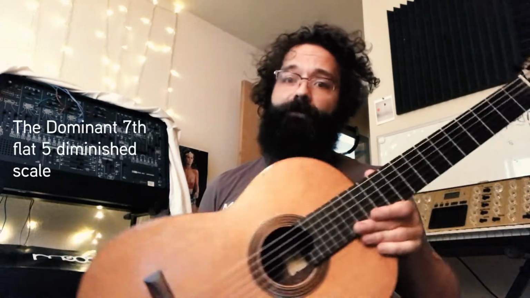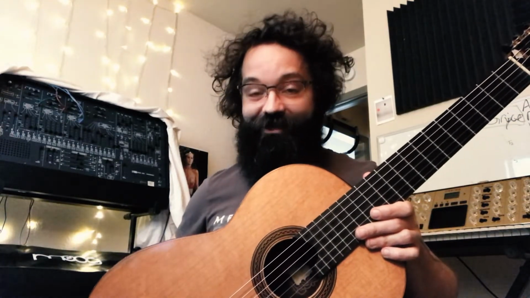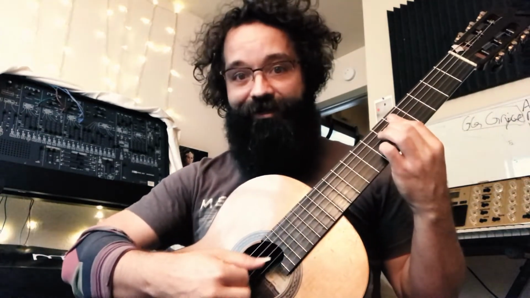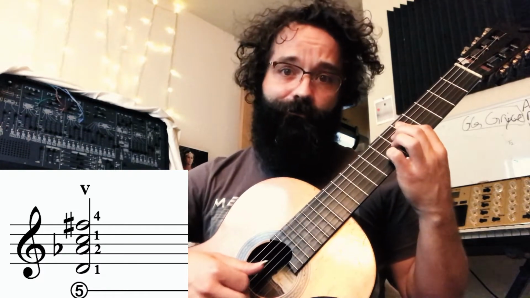This one's going to be on the dominant 7th flat 5 diminished scale, which is a lot to say, and there's a lot to say about it. It's a beautiful sound. The heart of the matter is this chord, which is a dominant 7th with a flat 5.